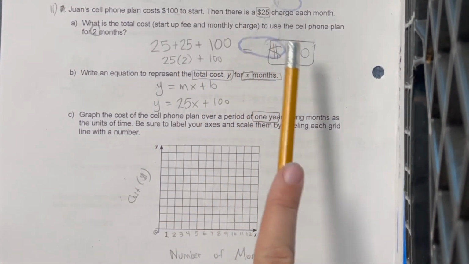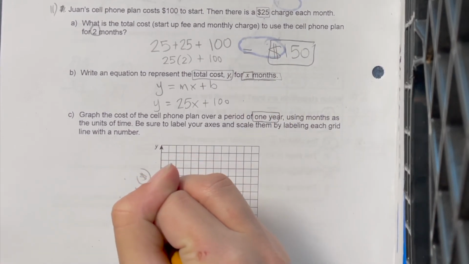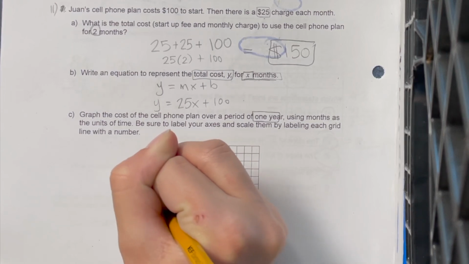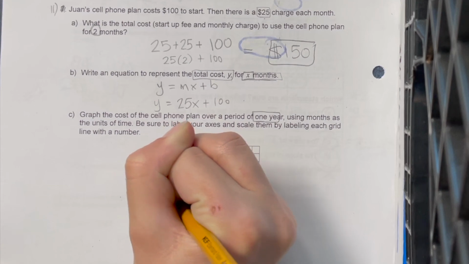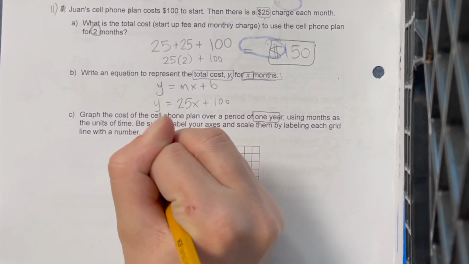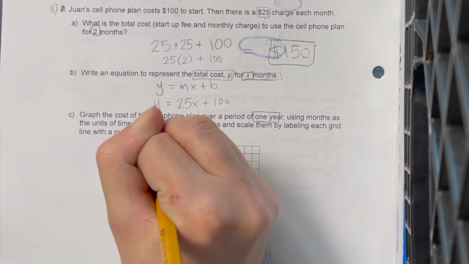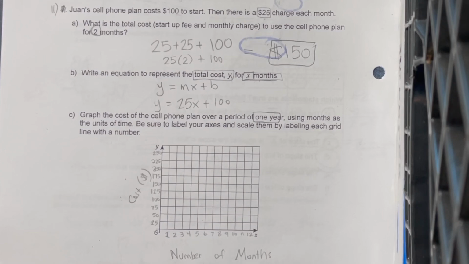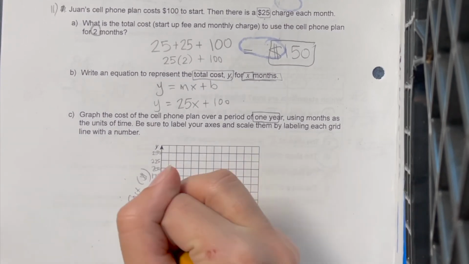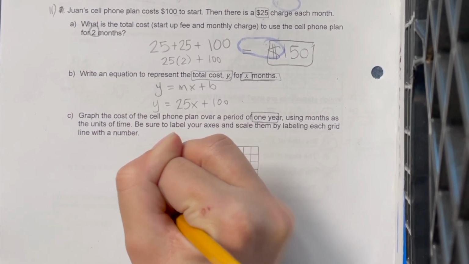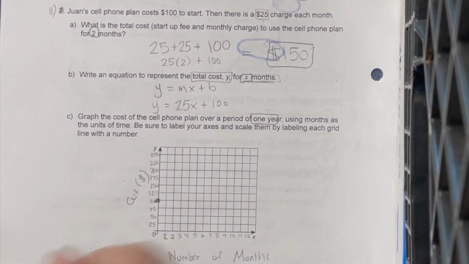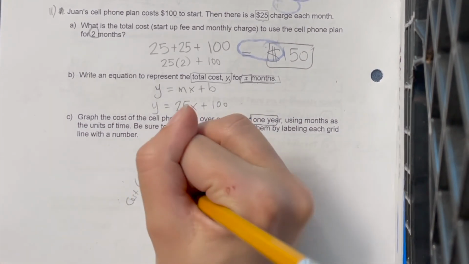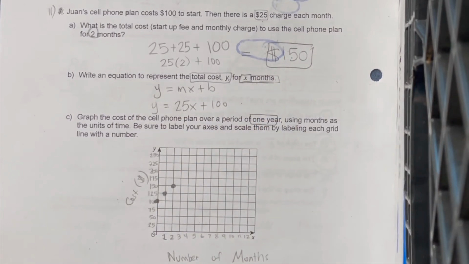So we know we'll have 100, 150. So I'm going to count by 25s here. 25, 50, 75, 100, 125, 150, 175, 200, 225, 250. Okay, it's not going to capture all the points, but it'll capture enough. So at month 0, it's $100. That's my y-intercept. At month 1, it's $125. At month 2, it's $150, like we already found.